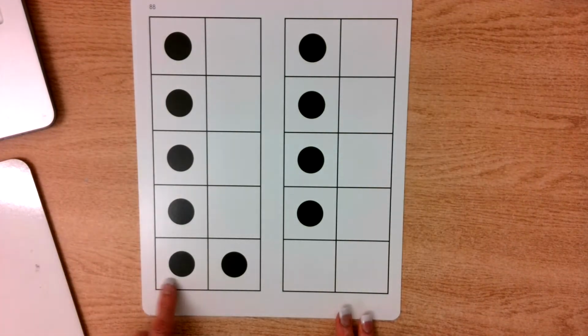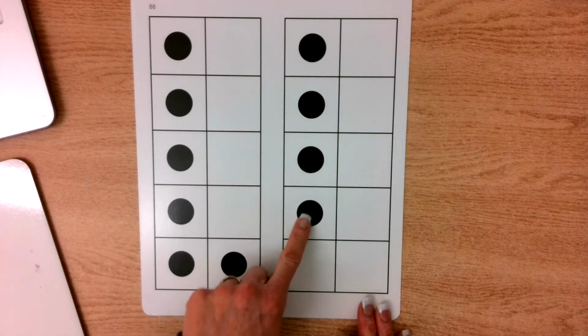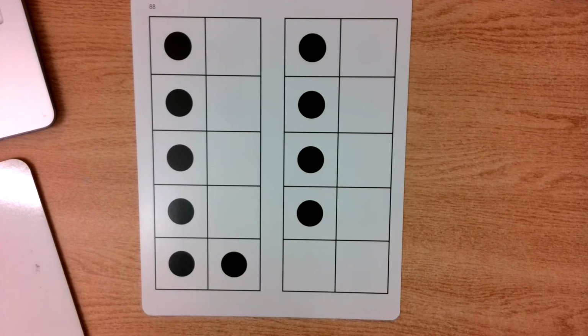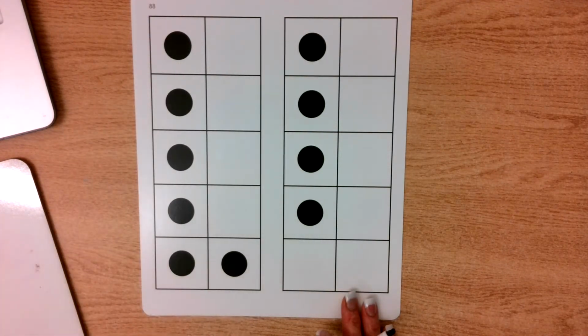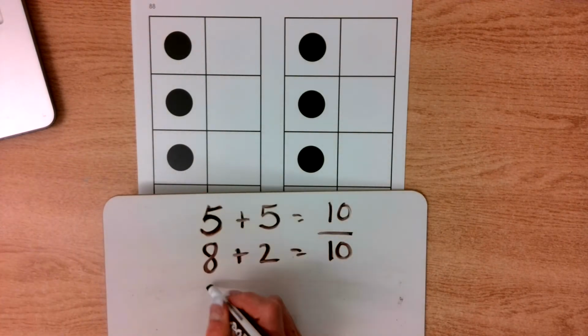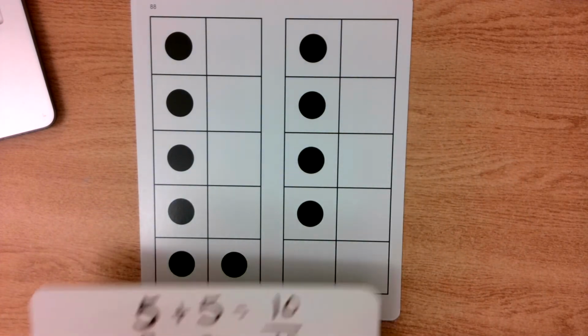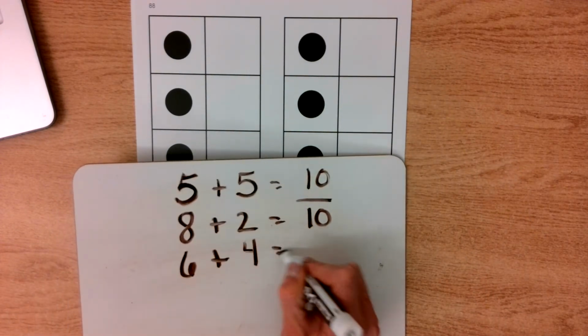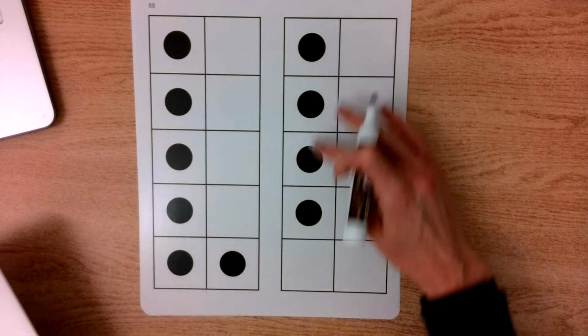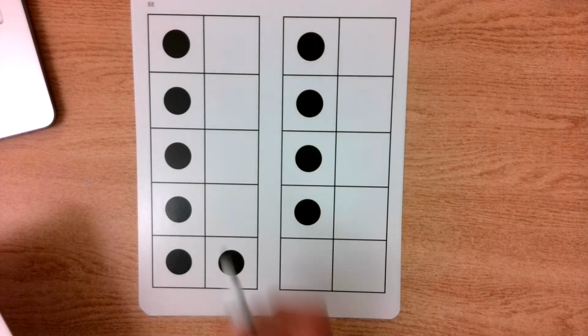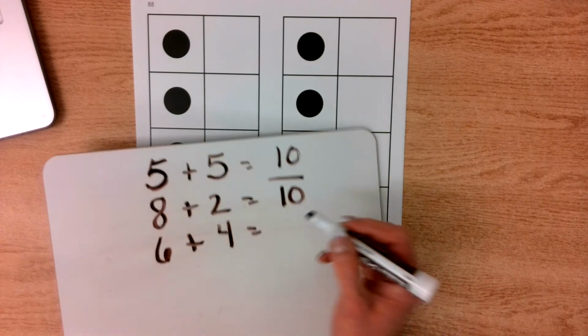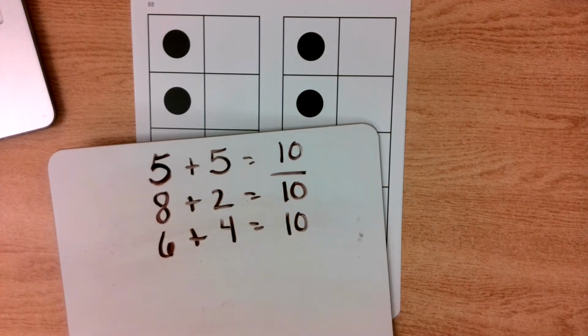How many do we have here? I hope that you know 5 plus 1 is 6. So 6 plus, how many are on this side? 4. Good. Equals, again, if you were to move these 4 over in these 4 spaces, you would have a total of 10. So equals 10.